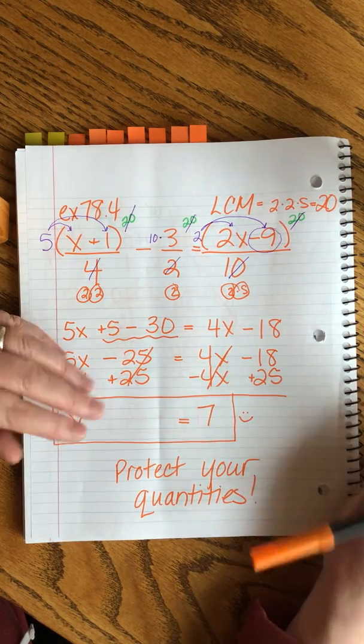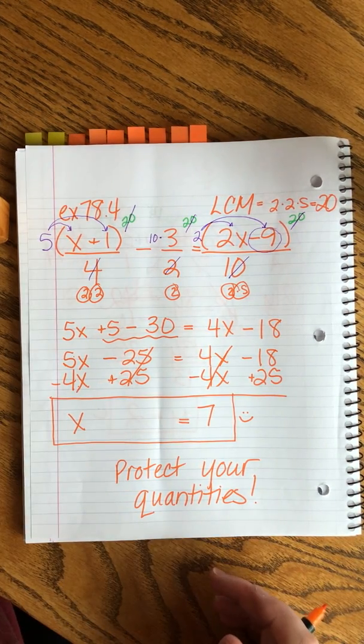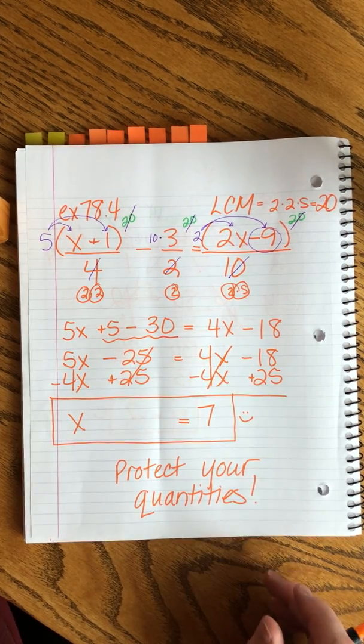All right, 78. We'll be doing lots of work with rational equations. They are our friends. We will see them often. Goodbye.